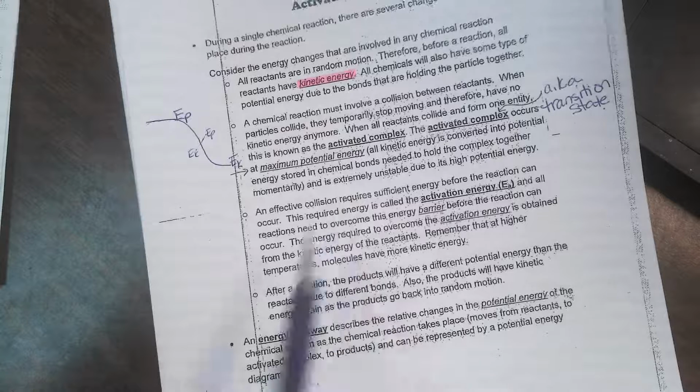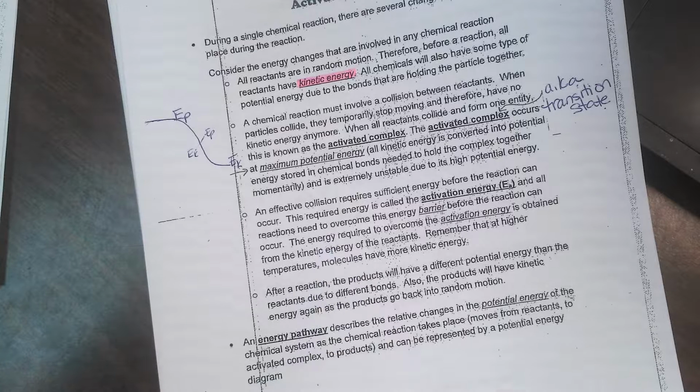An effective collision requires the right amount of energy before a reaction can occur. If you don't have enough energy to start that reaction, then it's not going to go forward. It doesn't matter how much you rub two things together; if it's not the right amount of energy to start it, it won't proceed. We call that required energy the activation energy.